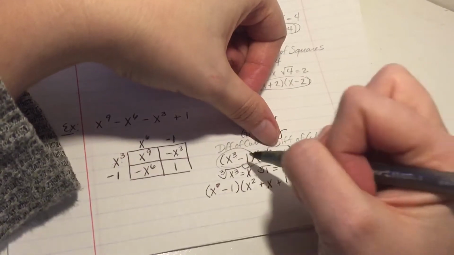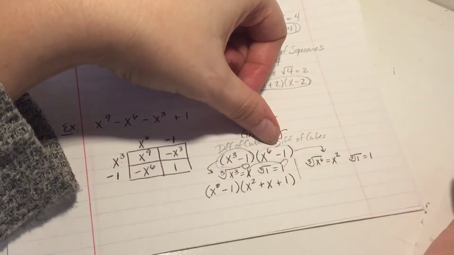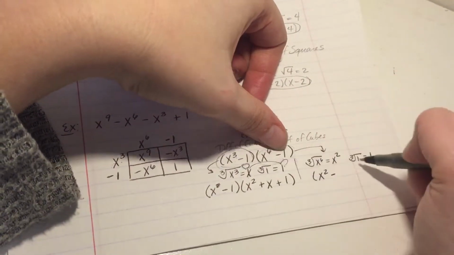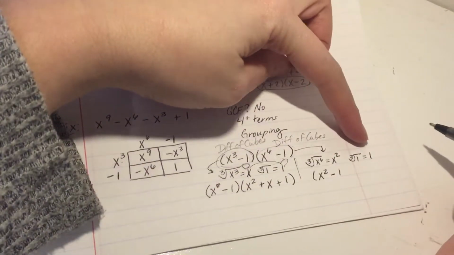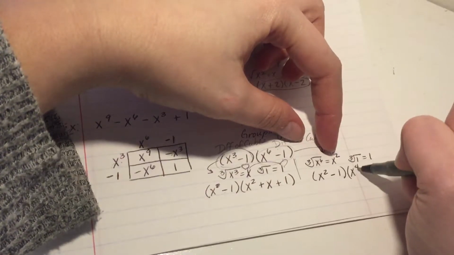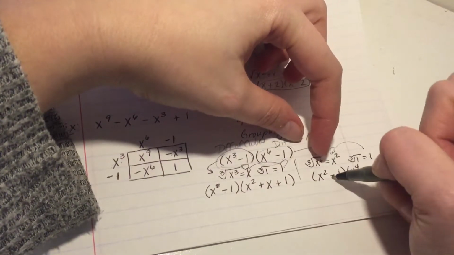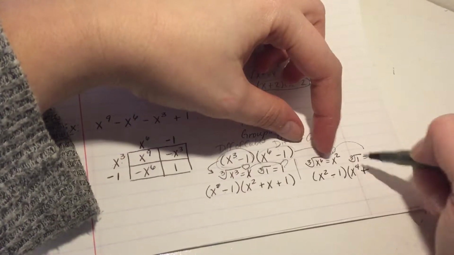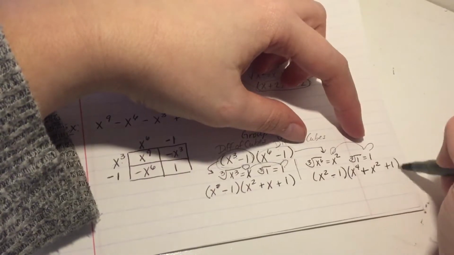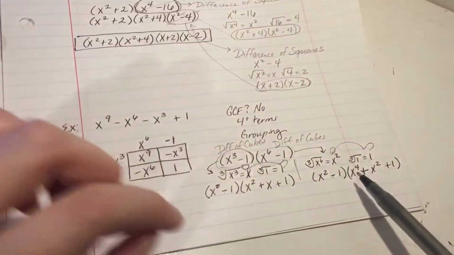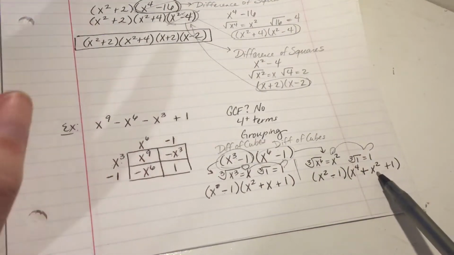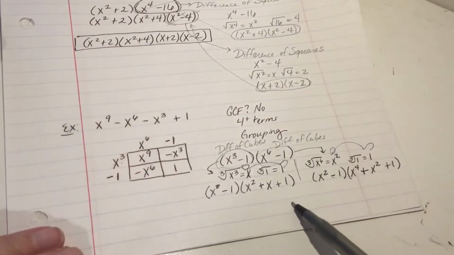That's this side. So this is x squared minus, because this is minus, 1. And then x squared times x squared is x to the 4th. And then plus, because it's opposite signs, x squared times 1 is x squared. And then plus 1. Now, when you do a difference of cubes, this trinomial is never going to factor. We're going to have to use the quadratic formula, and that's later. So these are never going to factor, so I know these are done.